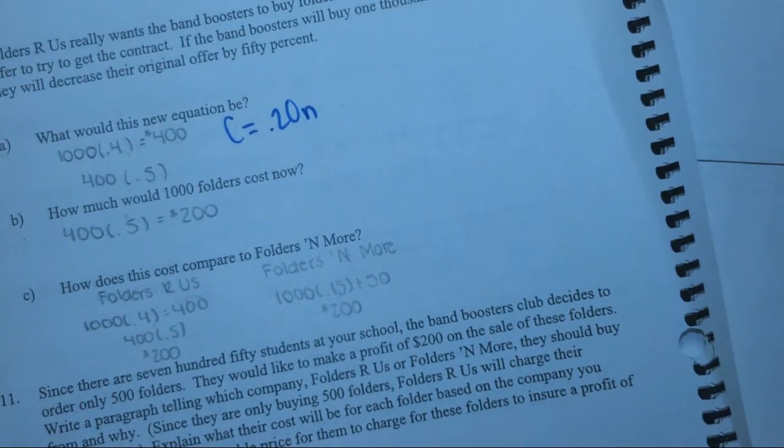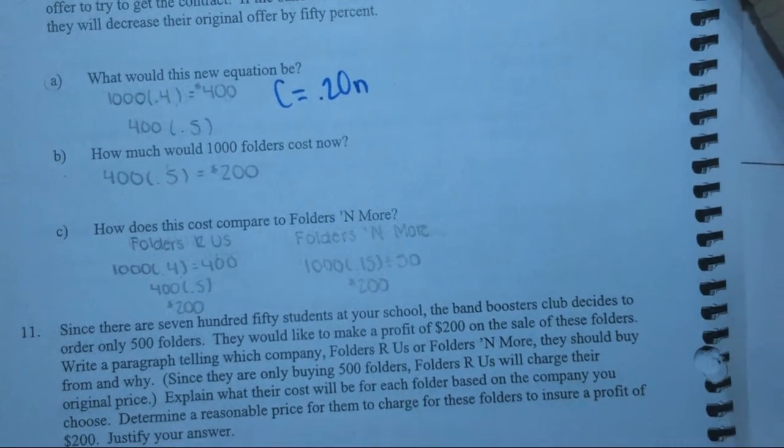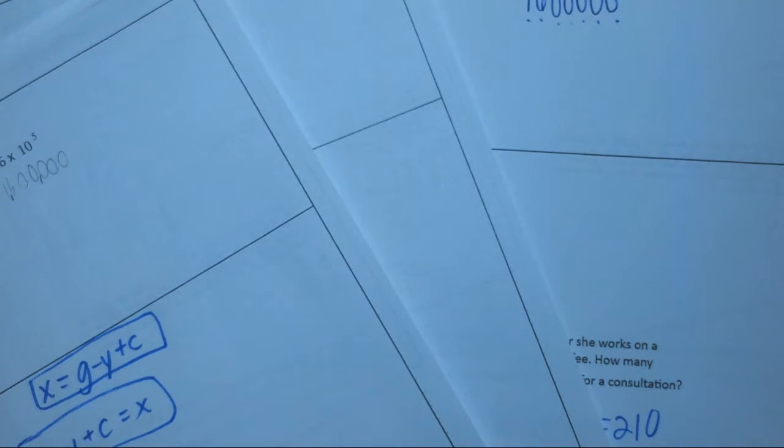But Kimberly didn't ask me about that, and I didn't know that's what she was confused about. So, she's good. She really understood what she was doing. She's fine. I would just fix the equation for that. Are there any questions for Kimberly? I made her show you how she figured it out with the table.